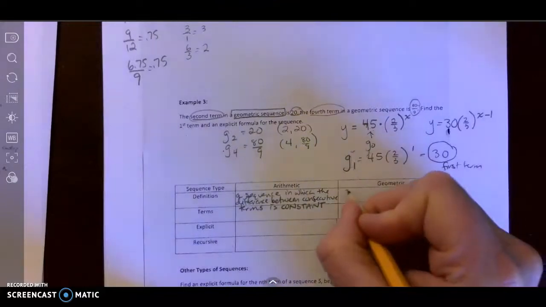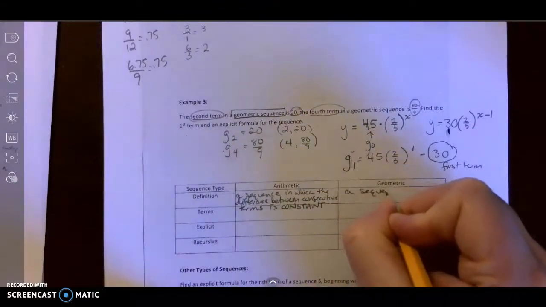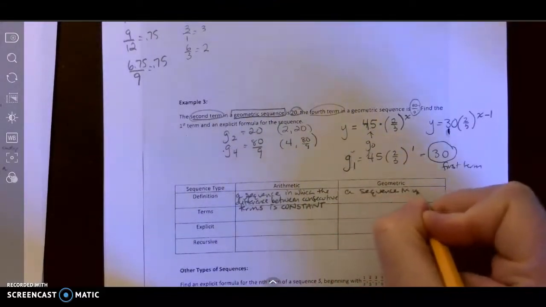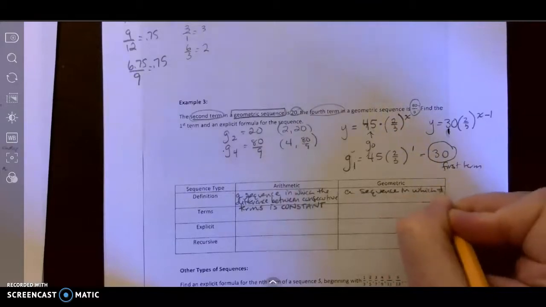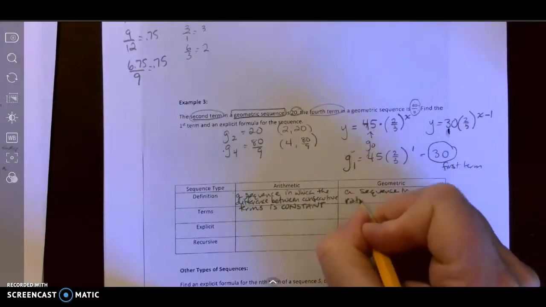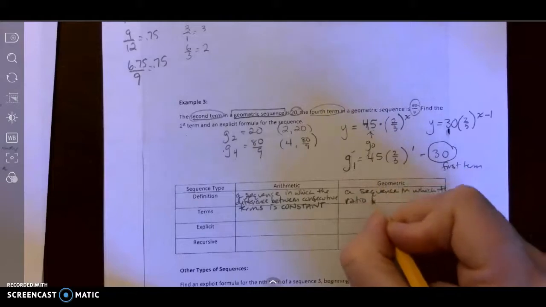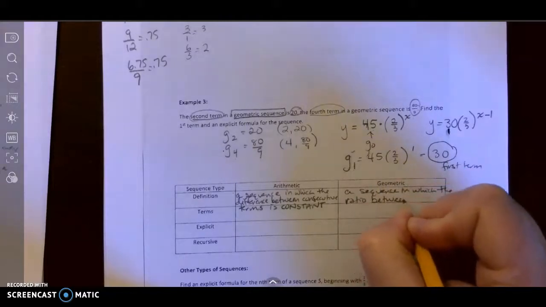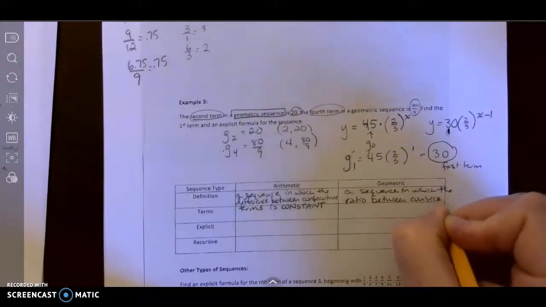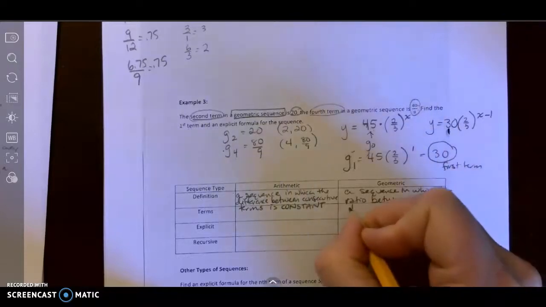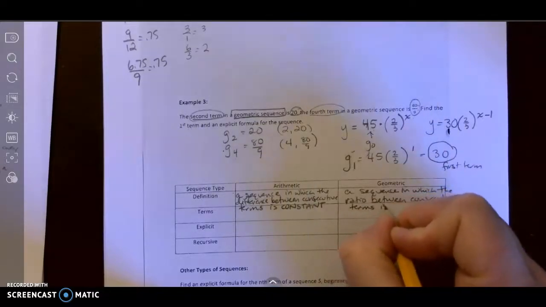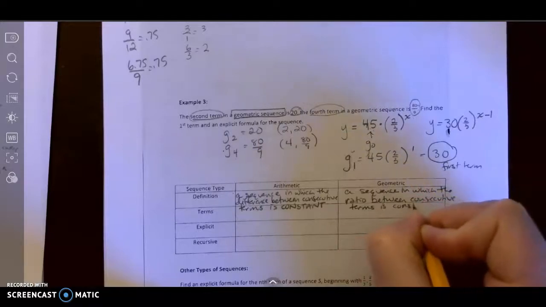So geometric is a sequence in which the ratio between consecutive terms is constant.